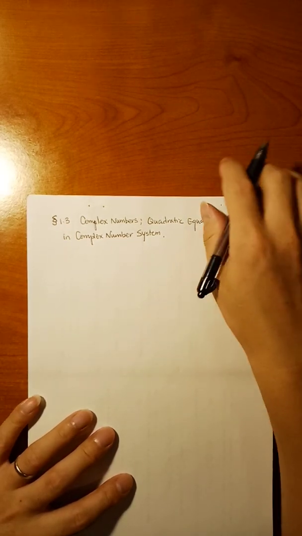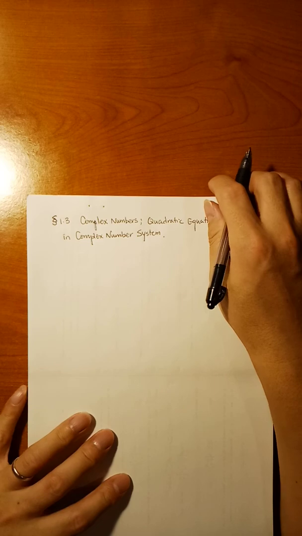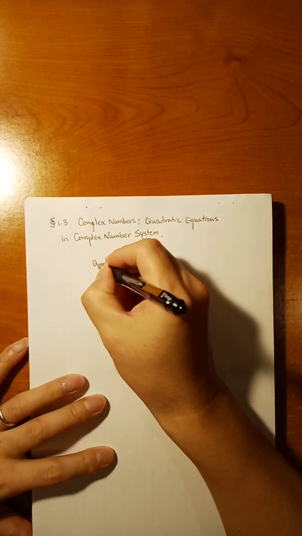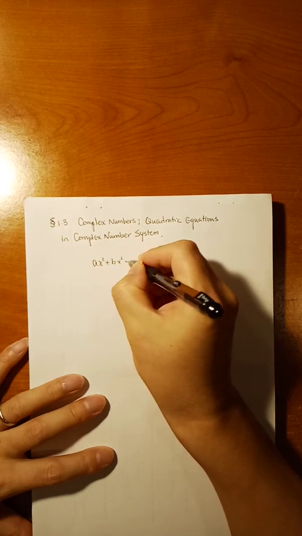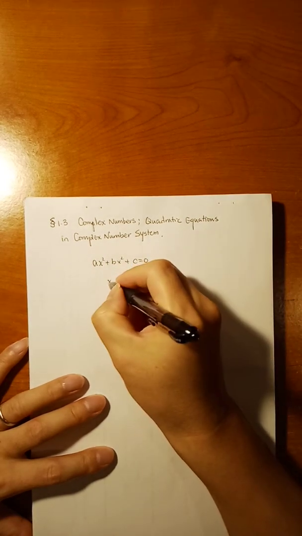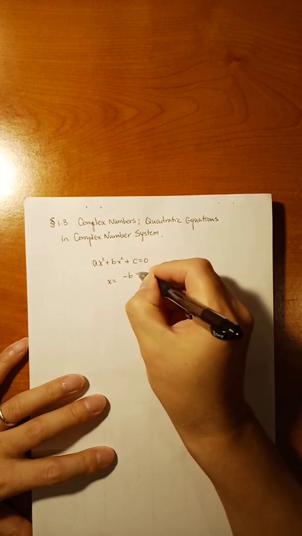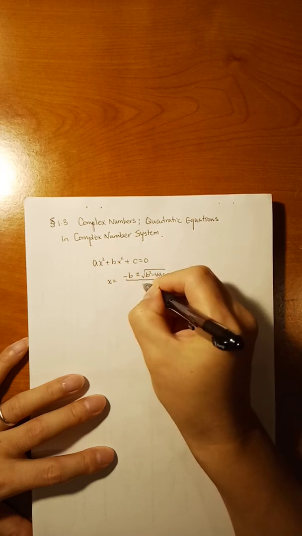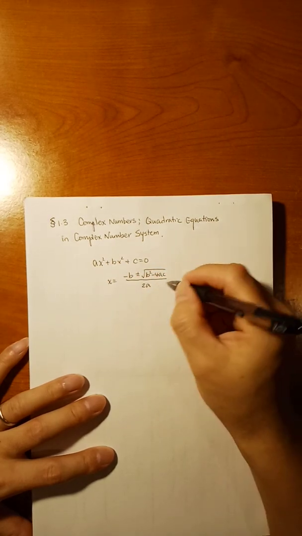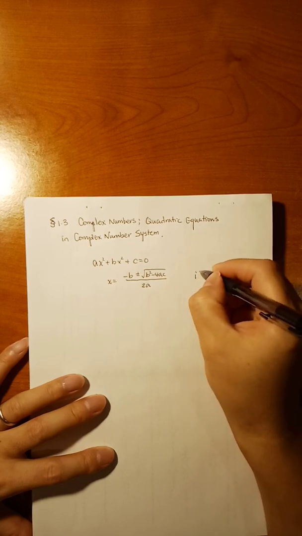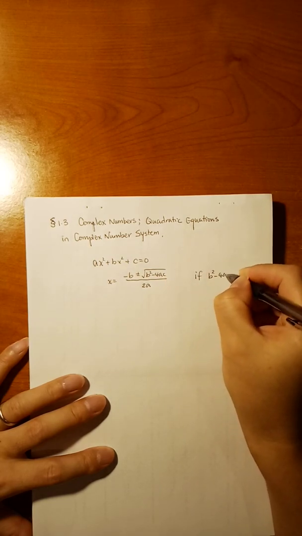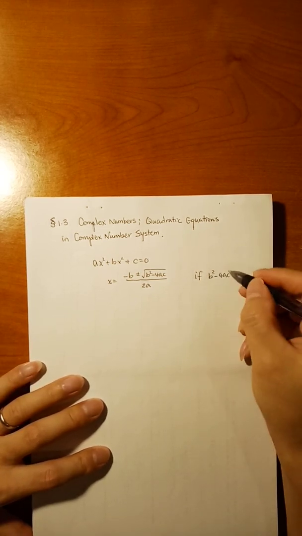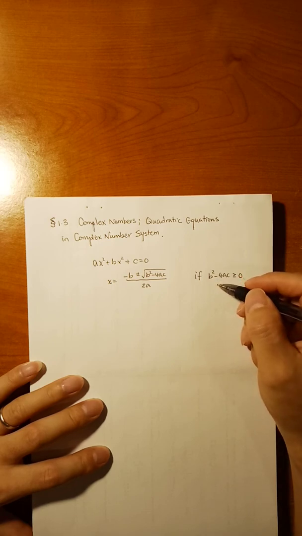Okay, so in the quadratic equation solution part, remember that we have the quadratic formula. If you have ax squared plus bx plus c equal to 0, then x is going to be negative b plus or minus the square root of b squared minus 4ac, over 2a. This is the root formula, provided the discriminant b squared minus 4ac is greater than or equal to 0. And we know that if the discriminant is less than 0, there's no solution.